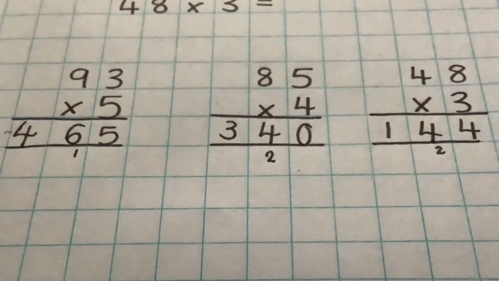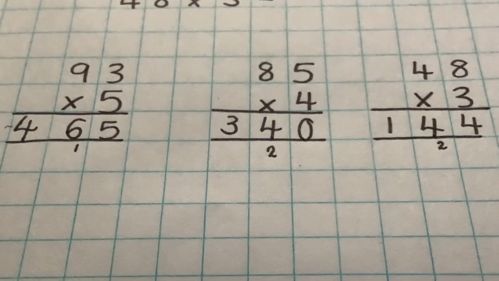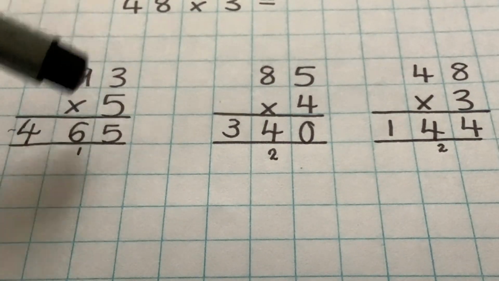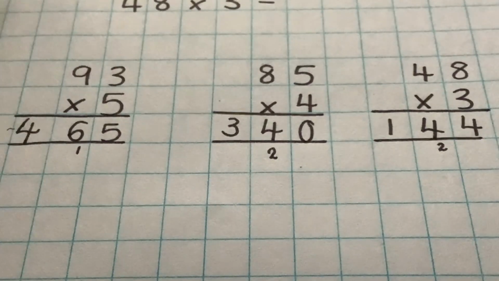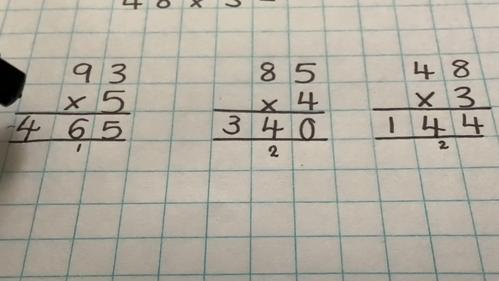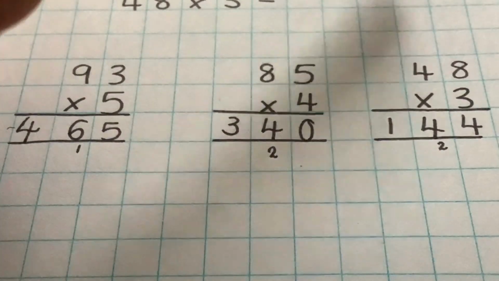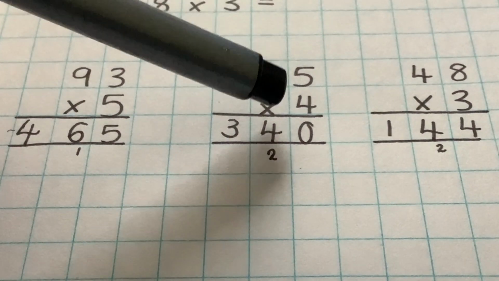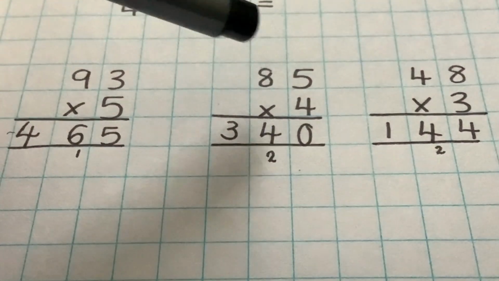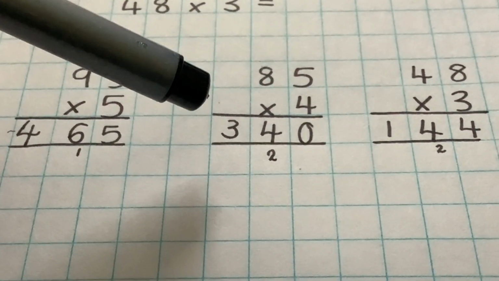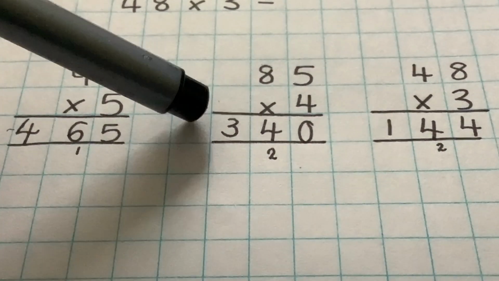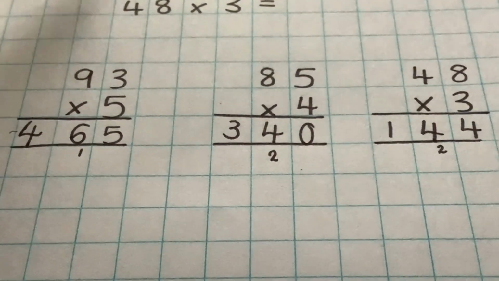Take a little minute to talk through the answers here. So for the very first one, 93 times 5, we would start with the 5 times 3, which is 15. 9 times 5, you then get 45, plus the 1 that you've carried over is 46. So 465. Question 2, 85 times 4. We've started with 4 times 5, which is 20. And then we have 8 times 4, 32. Add on the 2 that we've carried over, 33, 34. 340, 340 is your answer.